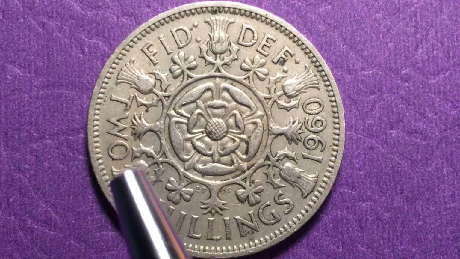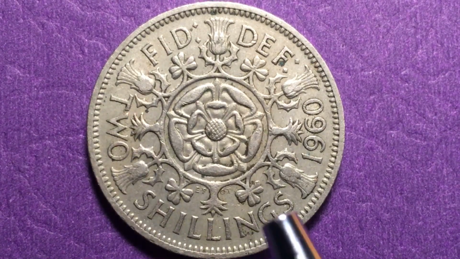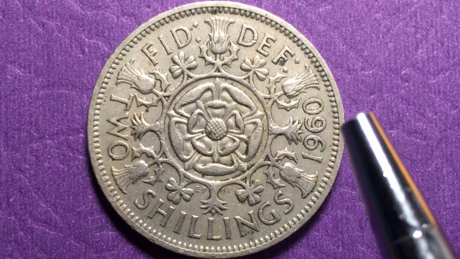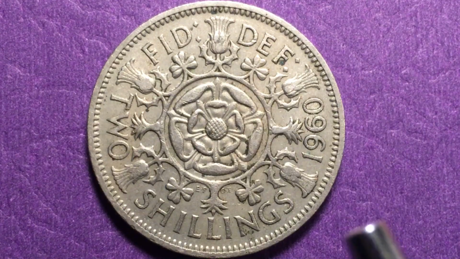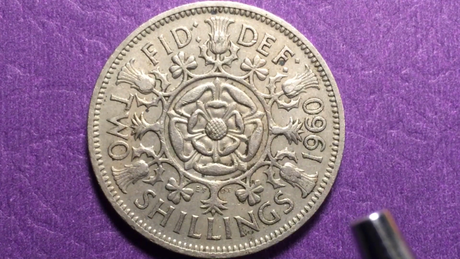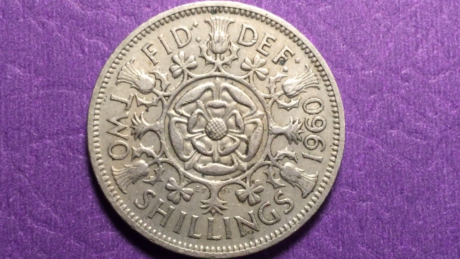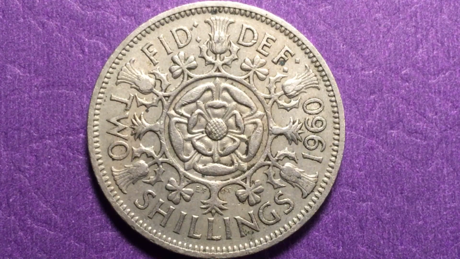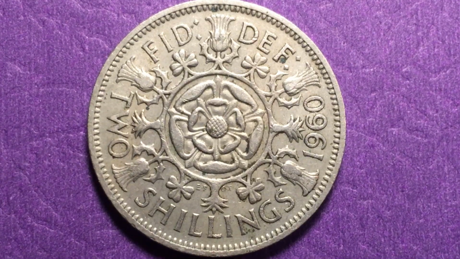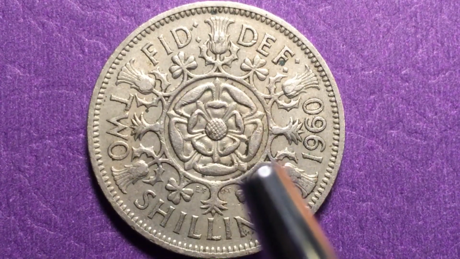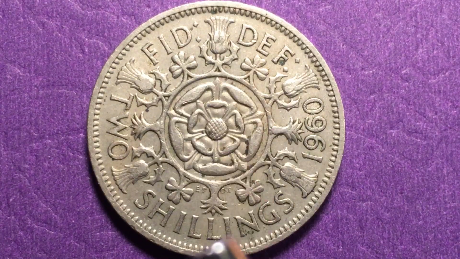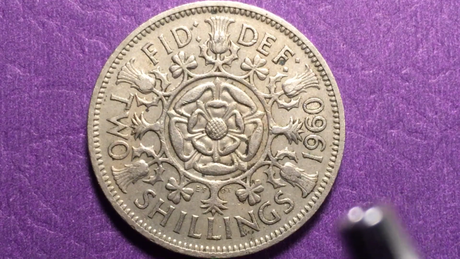If we look down the side here, it says 2, and then it says shillings. And then over here on this side, it says 1960, so that's our year. In the very center of the coin, we have the symbol of England. And the symbol of England is the Tudor rose, Tudor, which is the name of the house of the English kings and queens, the Tudor.